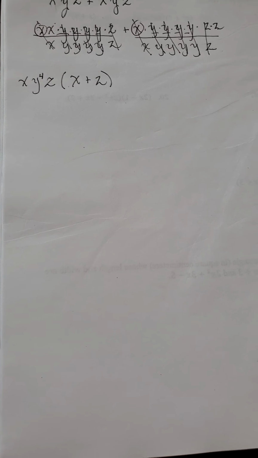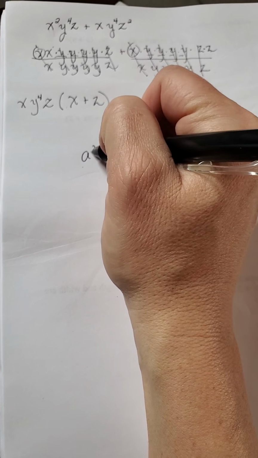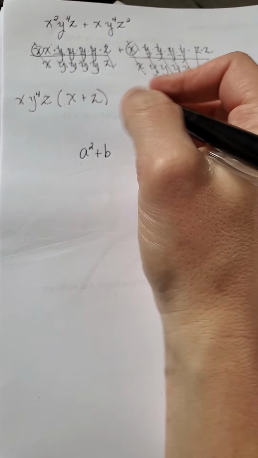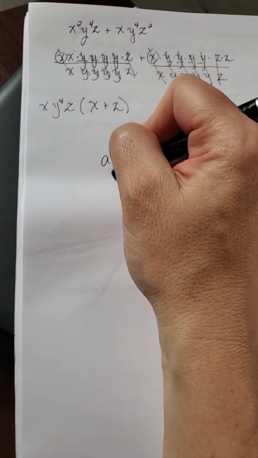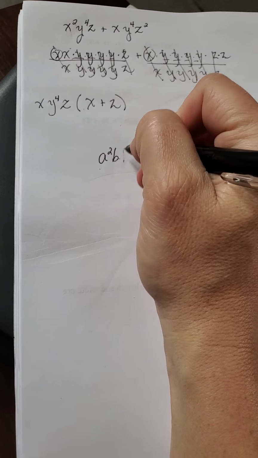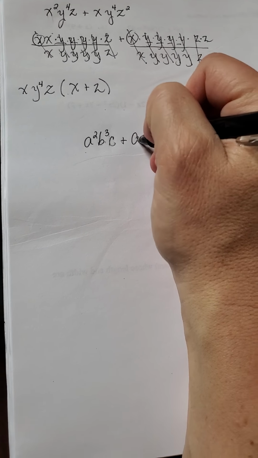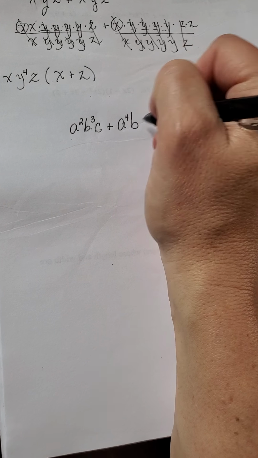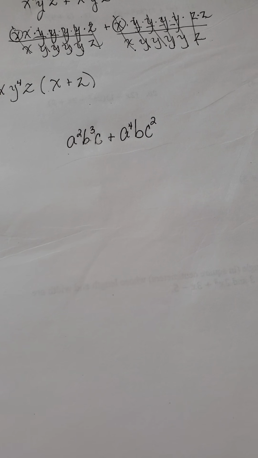Okay, I'm going to show you an example without expanding it. Let's say we have a squared... nope, not plus yet. Hold on. A squared b to the 3rd c plus a to the 4th b c squared. Okay, let's look at it and see what they have in common.